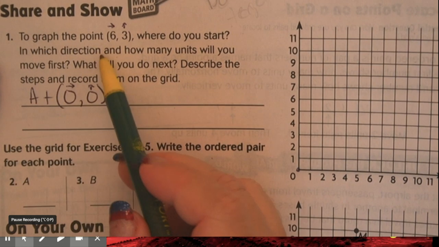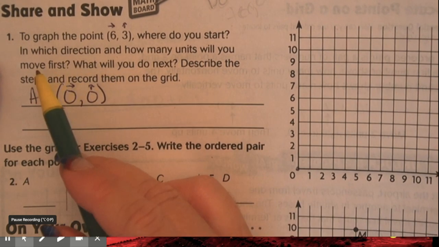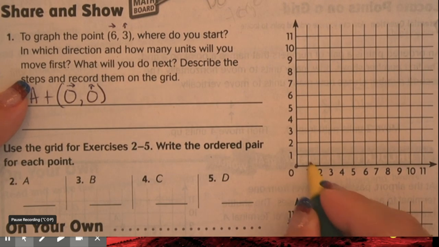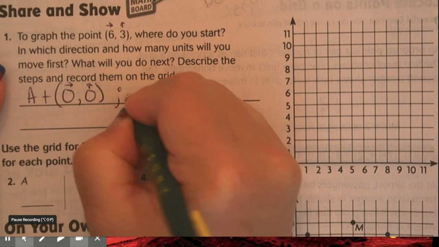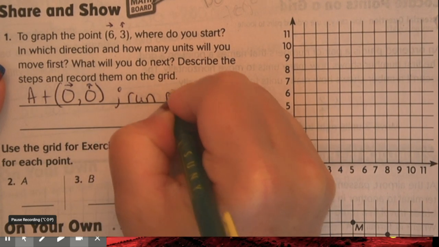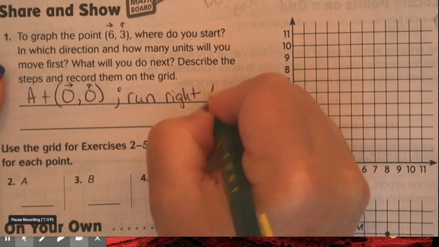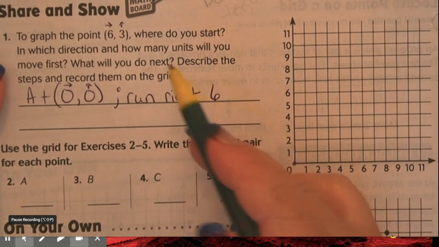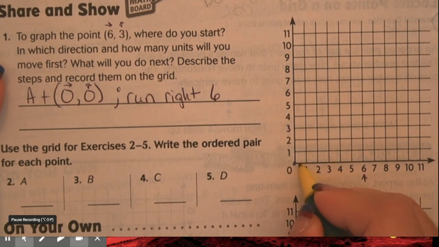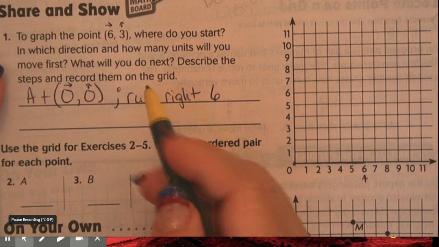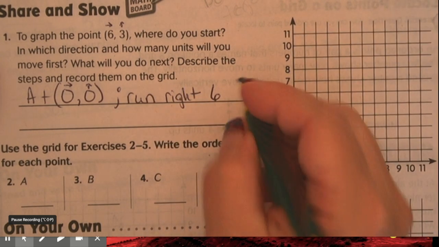This is my starting point. In which direction and how many units will you move first? Well, I'm going to run to the right, 6, because it says 6. So I'll go right to here, 6. Run. Now, what do you do next?